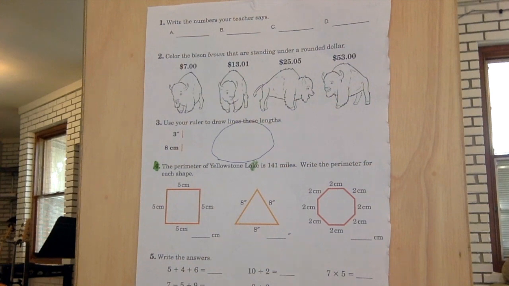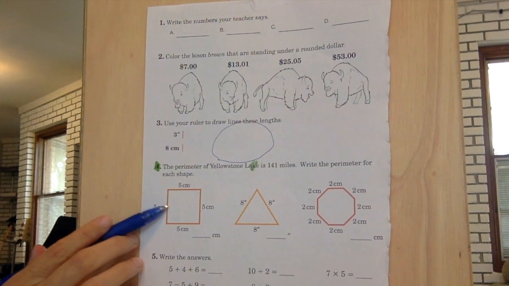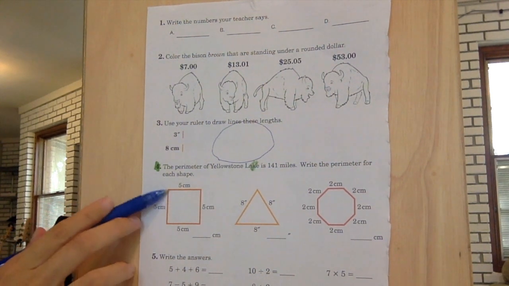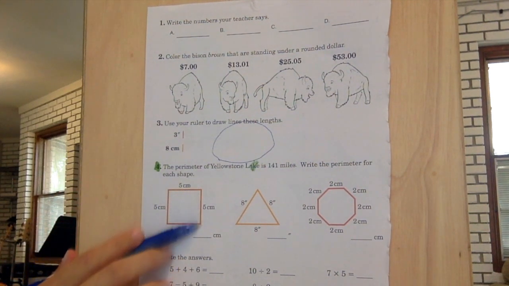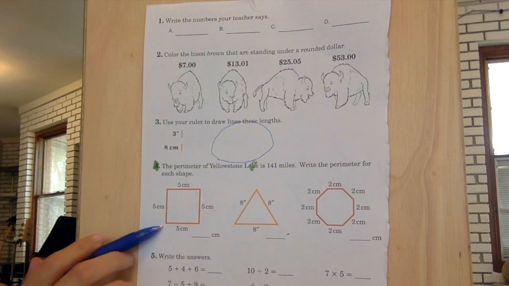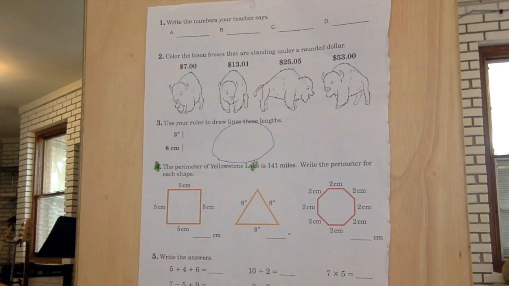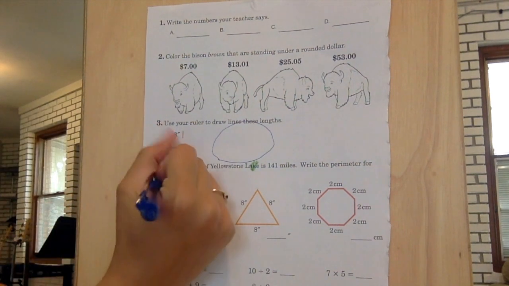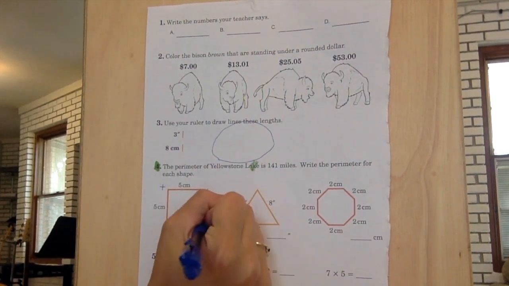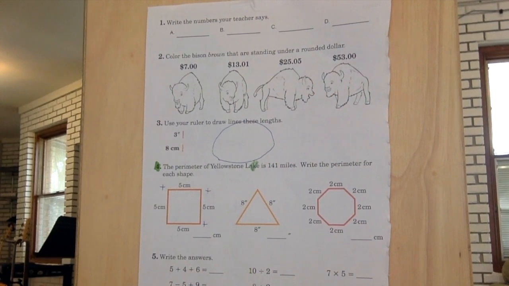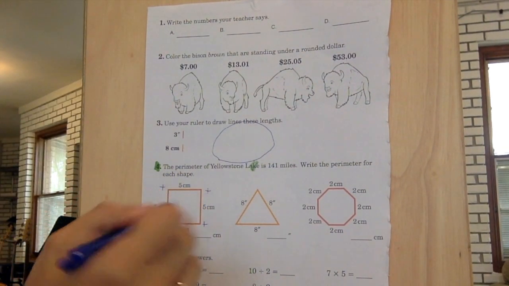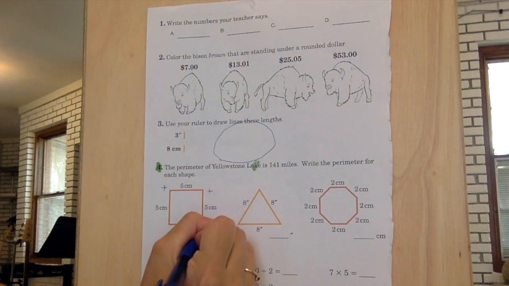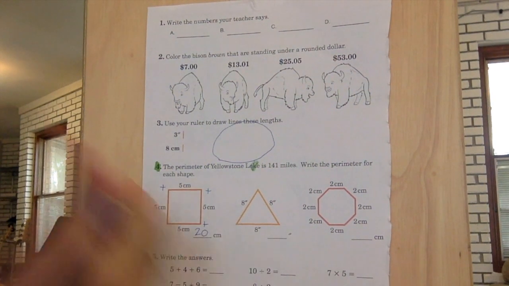Okay, so we have this square. This side is 5 centimeters long. This side is 5 centimeters long. This side is 5 centimeters long. And this side is 5 centimeters long. So what I'm doing is I am just adding 5 plus 5 plus 5 plus 5. That's all I'm doing. So 5, 10, 15, 20. The perimeter of this square is 20 what?